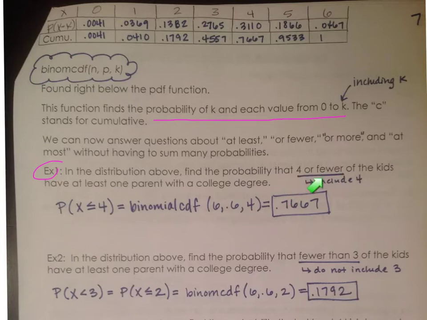So this 4 or fewer, including 4, that means we're going to have the probability that x is less than or equal to 4. We're going to use the binomial CDF of 6, comma, 0.6, comma, 4, because we want everything from 0 to 4, including 4, and we'll get this probability of 0.7667. Check and see that that would be the same, with some potential round-off error, as if we were to go up to our table, find the individual values for 0, 1, 2, 3, and 4, and add those together.